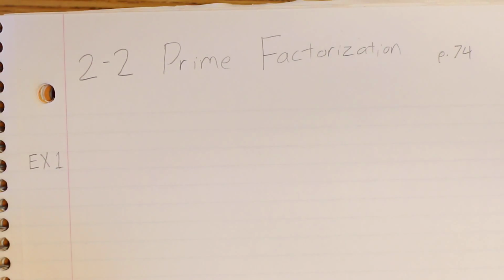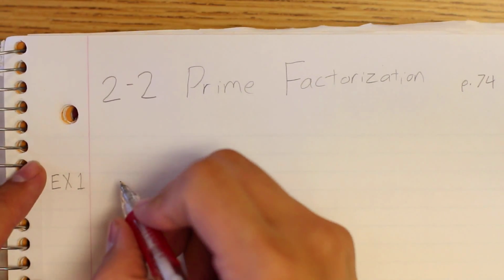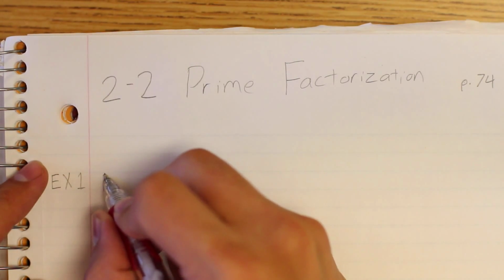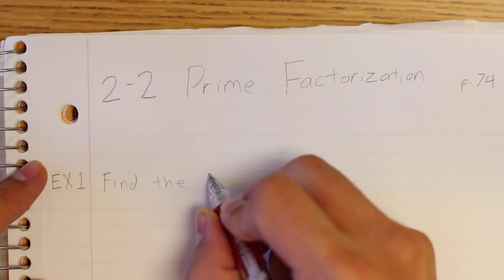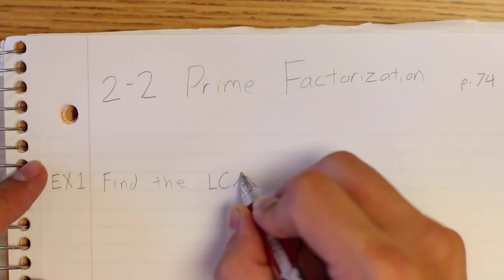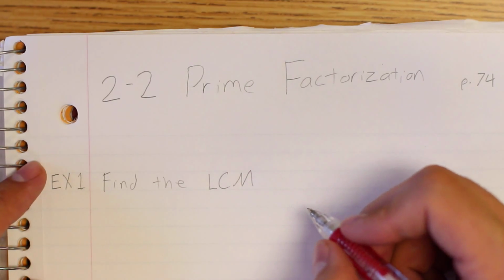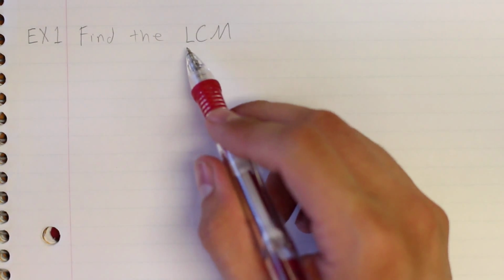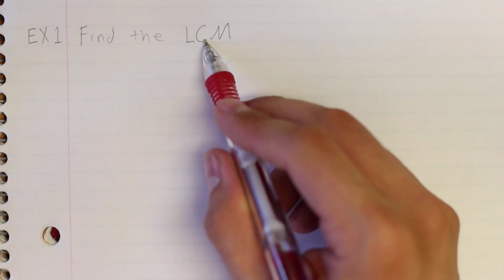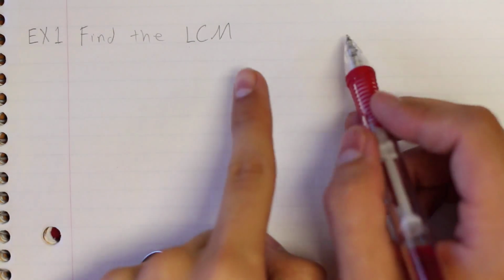Okay, let's get started. So one of the things you might be told to do in this section is you'll be told to find the LCM of some numbers, okay? So when you're told to find the LCM, first we need to ask ourselves, what is the LCM? Some of you might remember, but it stands for the least common multiple. If you want to write that down, you can over to the side. You can write down least common multiple.